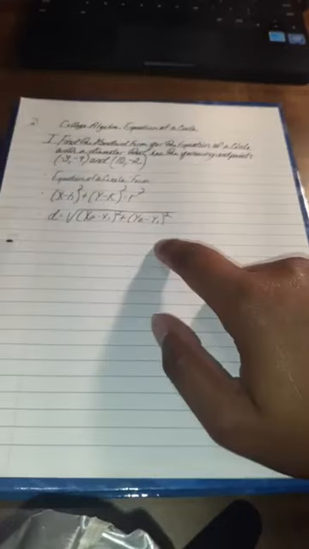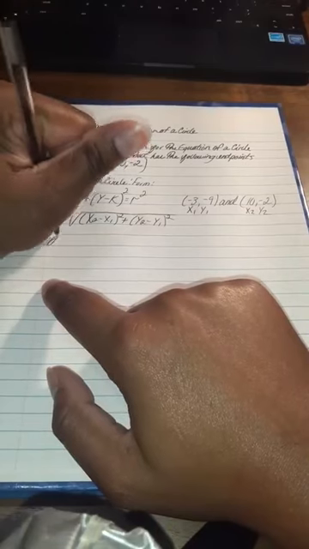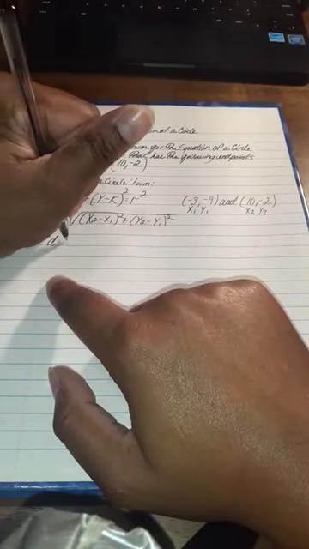Now if we go to the endpoints that we have, which are (-3, -9) and the other one, (10, -2), this would be x sub 1, y sub 1, and this would be x sub 2 and y sub 2. So it's really just a substitution process, a plug and chug process rather. You do have to be careful though with the sign changes.